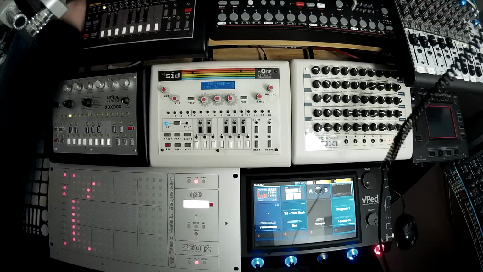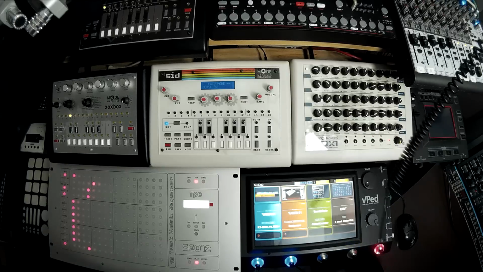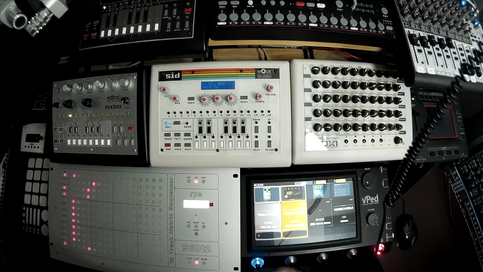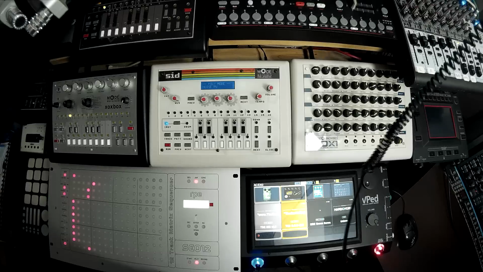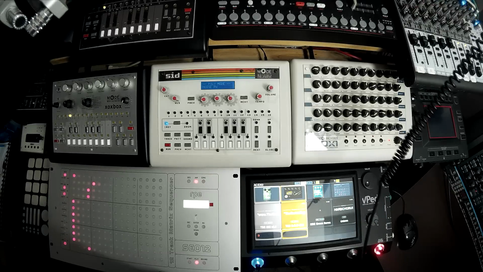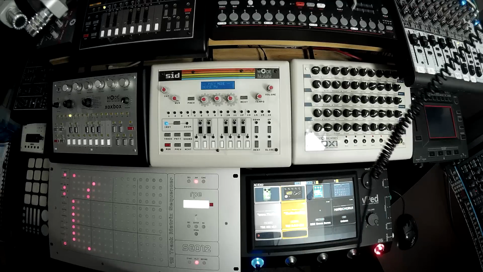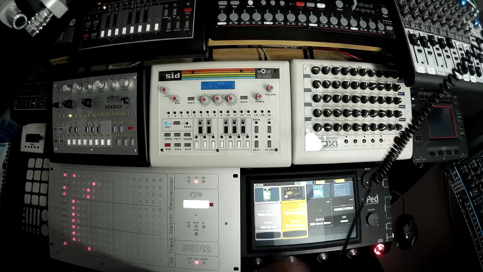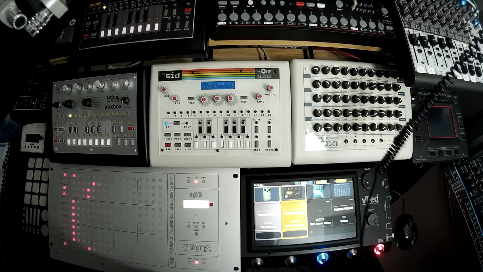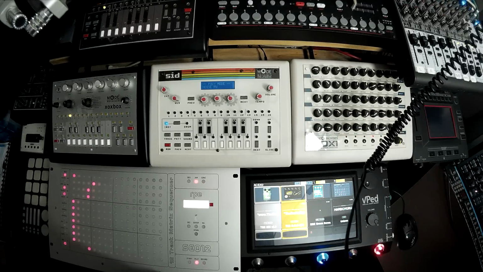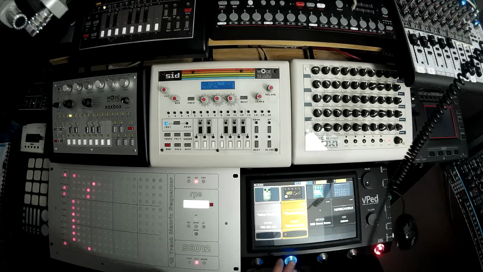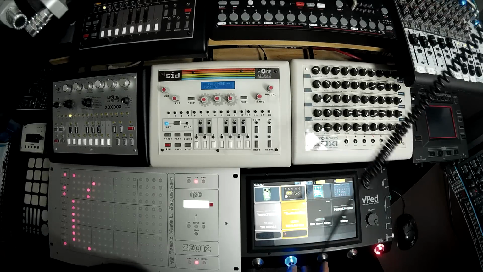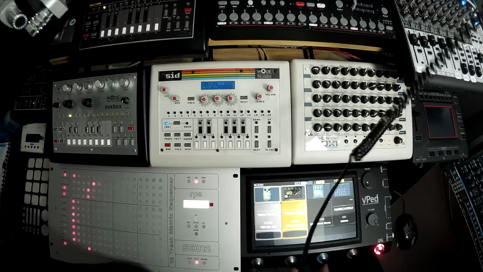Now the other 303 that I've got up here, the SOX box, it's got a different kind of pedal, so I can get the proper acid sound. This one is more bassy, and the other one is for a more acid sound.